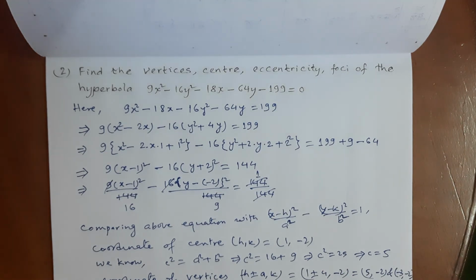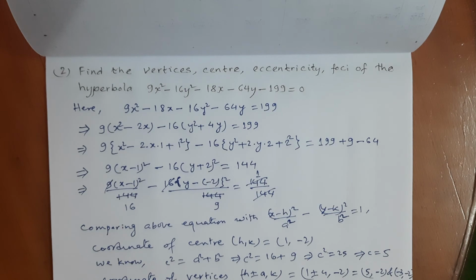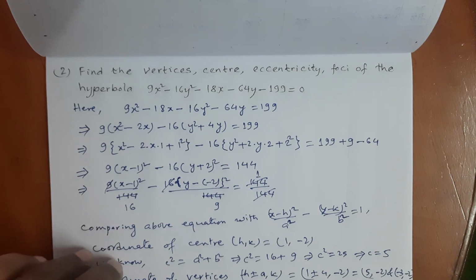Okay, in this way we have found out all the required parameters. So in this way, easily by changing into the formula form, we can find out vertices, center, eccentricity, and foci of the hyperbola.